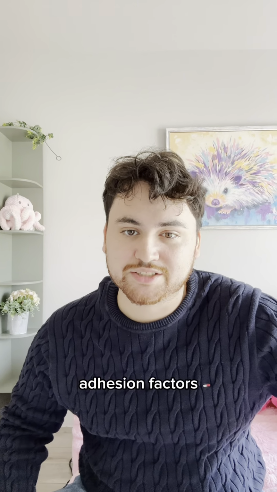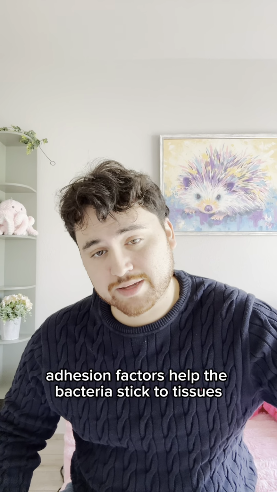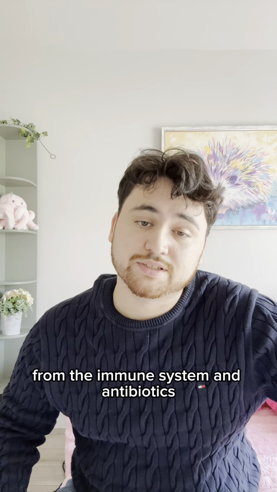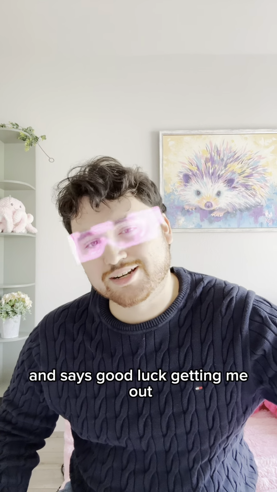Some major virulence factors in Staphylococcus aureus include toxins, enzymes, adhesion factors, immune invasion, and biofilm formation. Adhesion factors help the bacteria stick to tissues or medical devices. Biofilm helps protect the bacteria from the immune system and antibiotics. It is like the bacteria builds a little fortress and says, "Good luck getting me out."